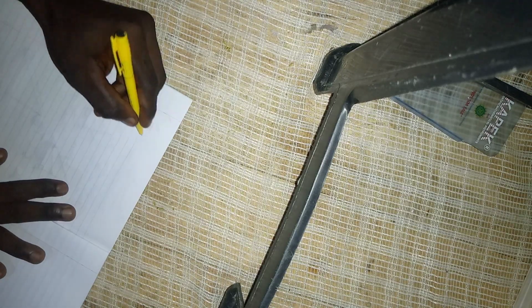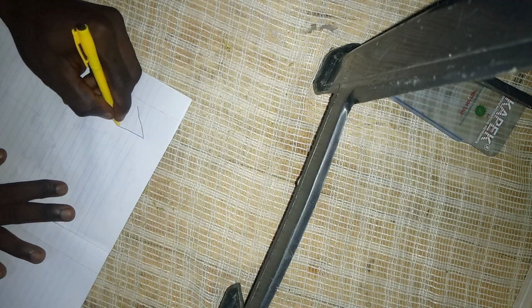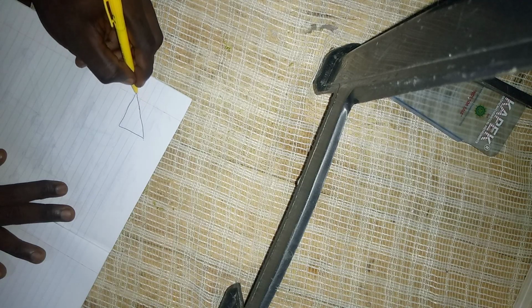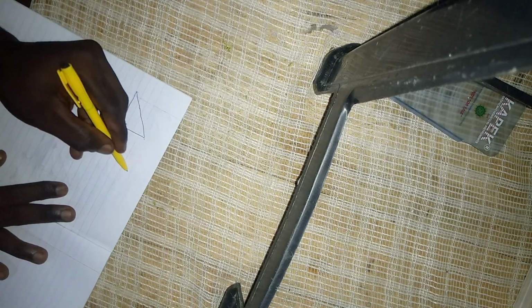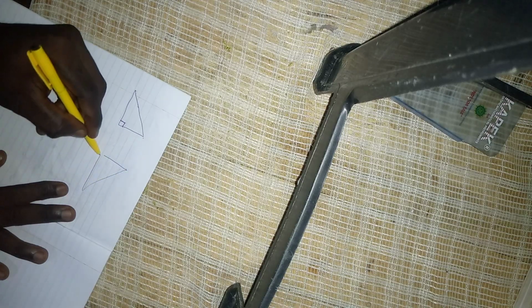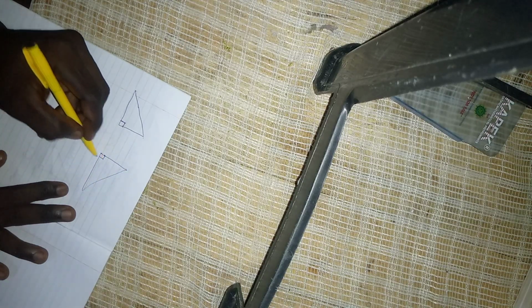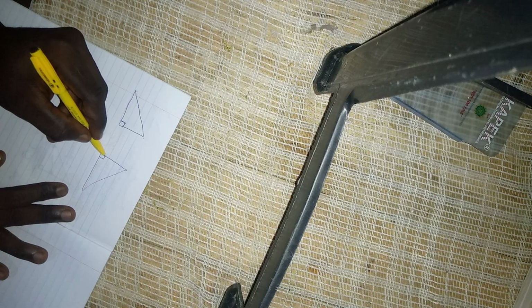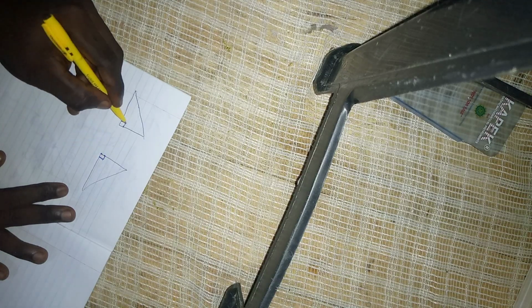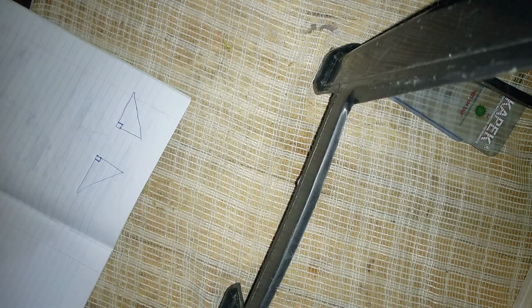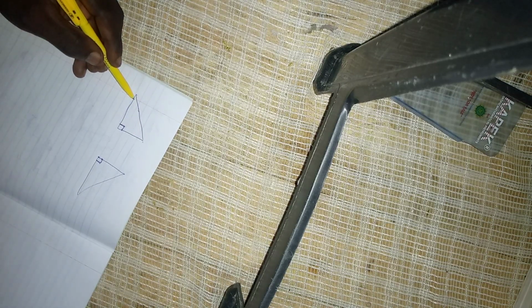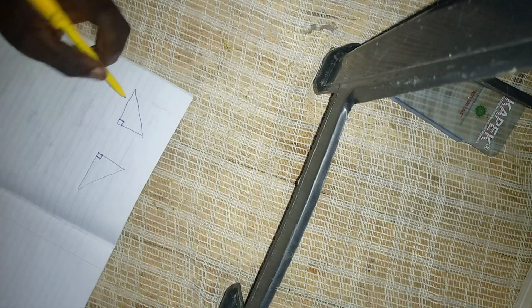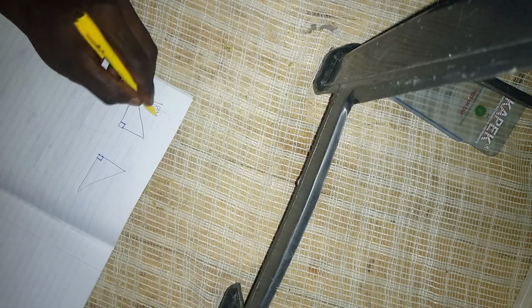So we have a right angle triangle like this. They say it is a right angle triangle because we have 90 degrees on this side. It means that this side is less than 90 and this side is less than 90, because the total of the triangle sums up to 180 degrees.